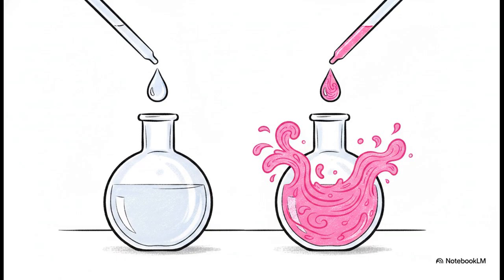If you drop it into an acidic environment, like the lime juice or the vinegar, literally nothing happens. It stays completely colorless. But the very second you drop it into a basic environment, like our dilute sodium hydroxide, it flashes this bright, striking pink. It's an incredibly dramatic visual confirmation of a base. You really can't miss it.